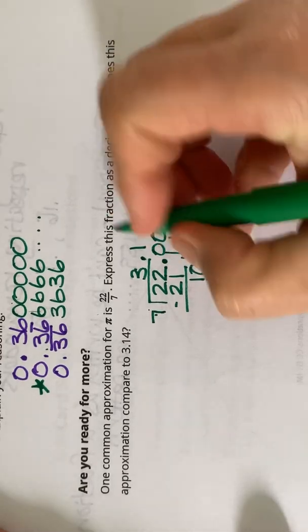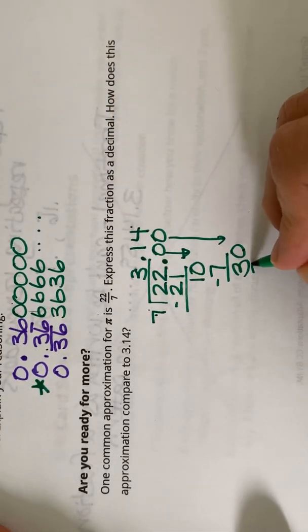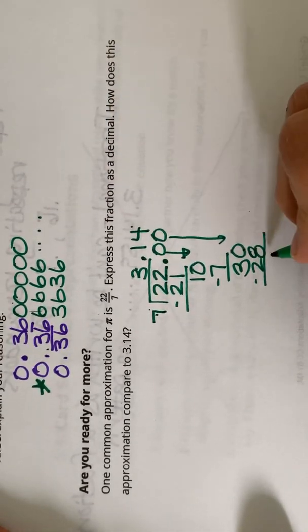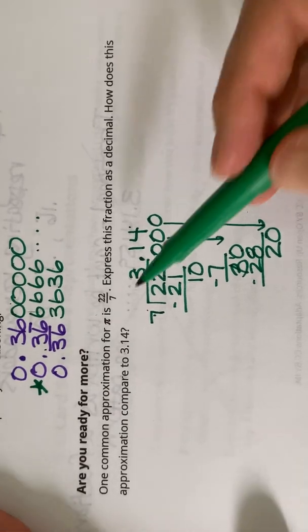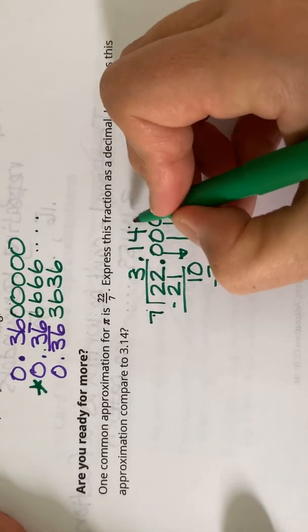7 goes into 30 4 times. 4 times 7 is 28. I'm going to get 2 left over. Bring down a 0. Okay, 7 goes into 20 twice.